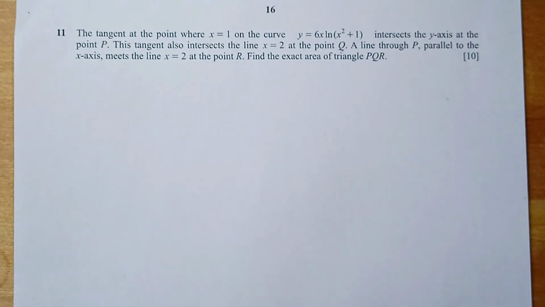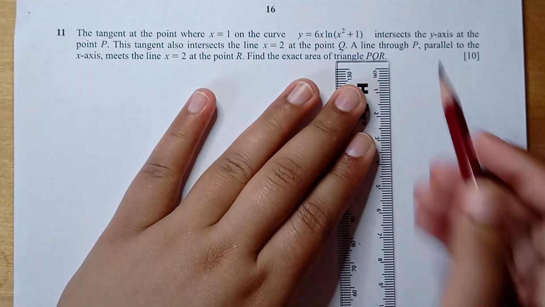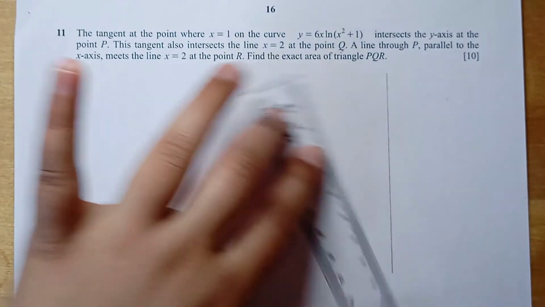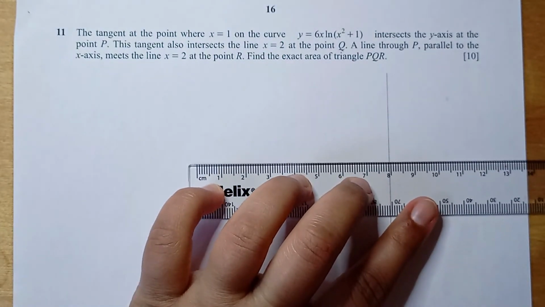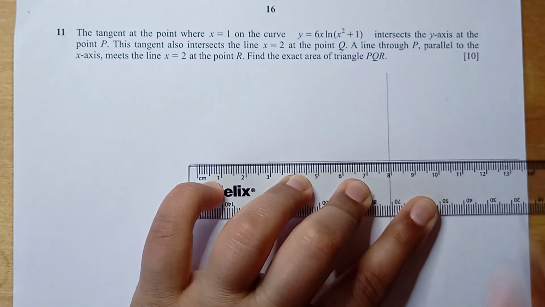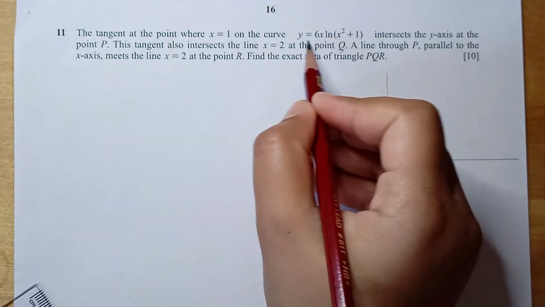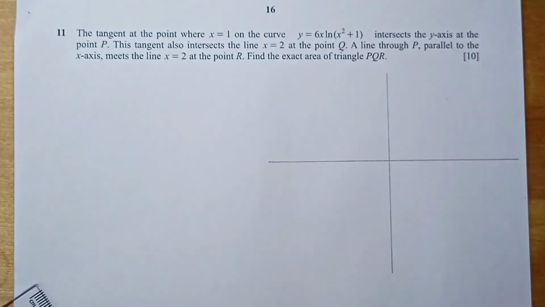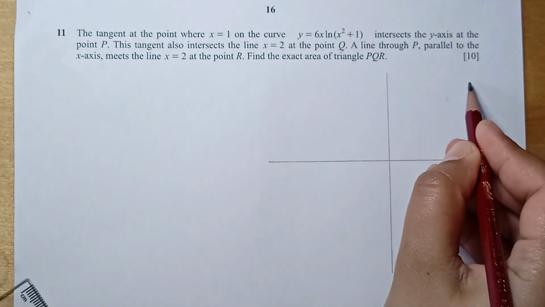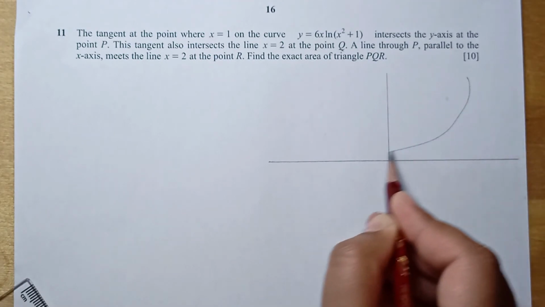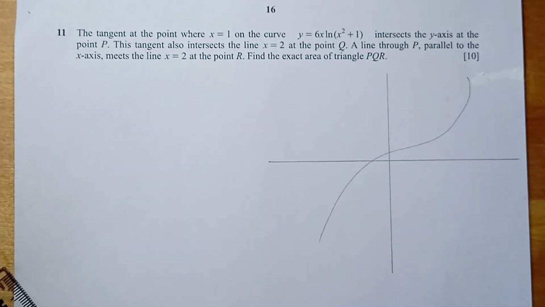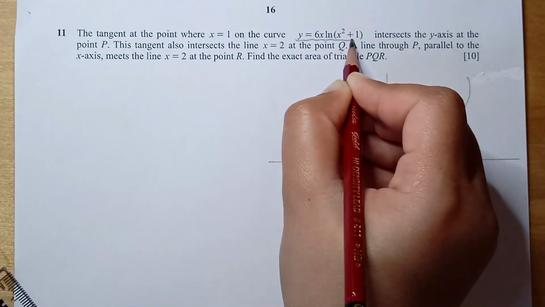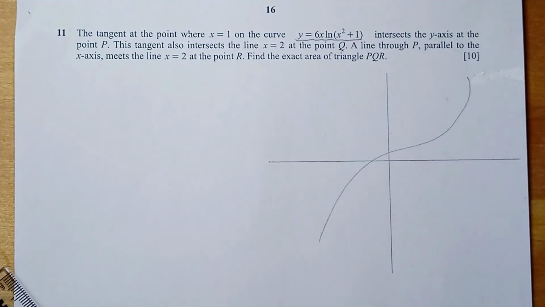Okay, so let me visualize this. Let me draw the coordinates first. We have been given the curve y equals 6x ln x squared plus 1. So let me draw any curve on the axes. Let's say this is a curve for the function y equals 6x ln x squared plus 1.